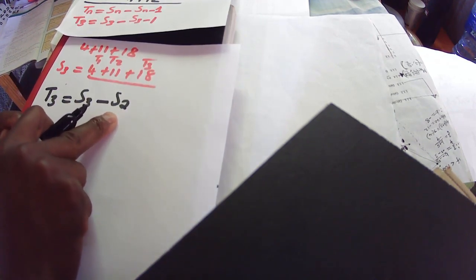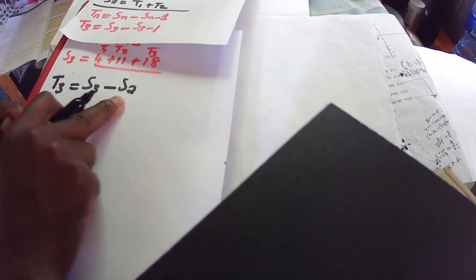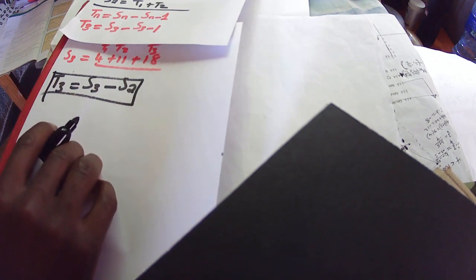So this is what I meant by that. This is a formula that you need to know every time.